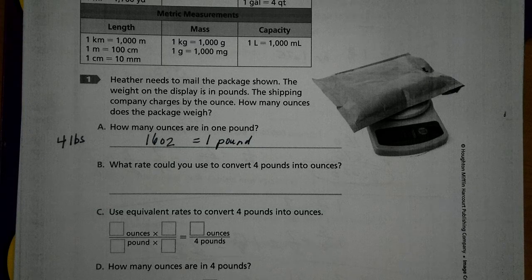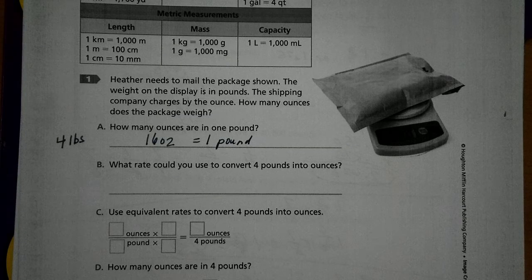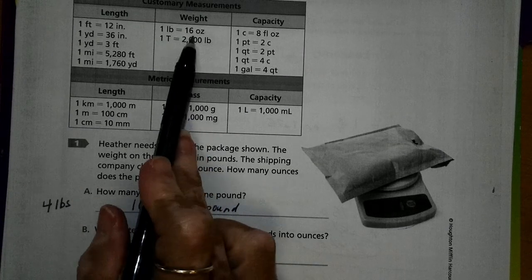All right, so B is asking us what rate could we use to convert 4 pounds into ounces. Okay, so they're asking for our measurements up here.